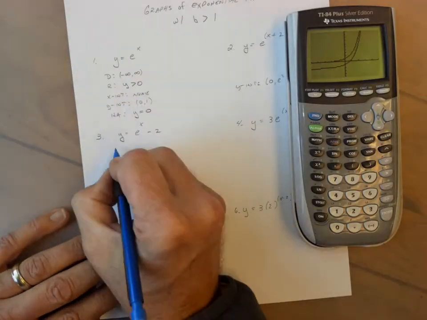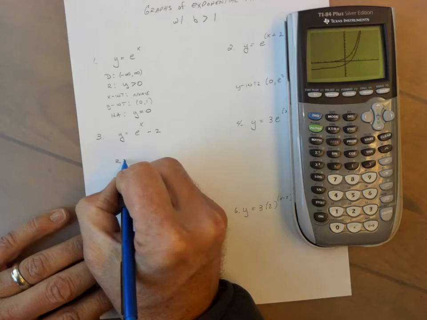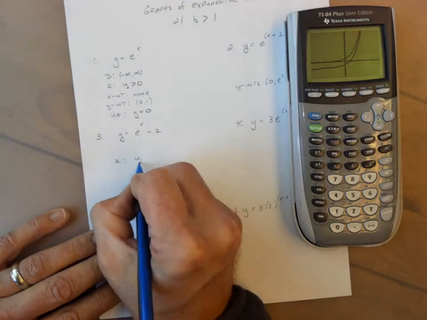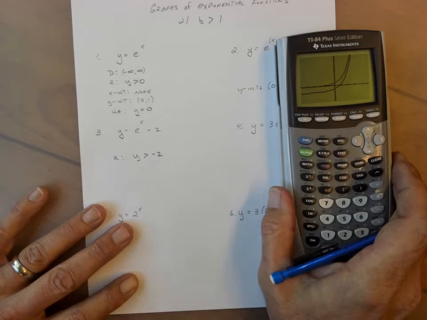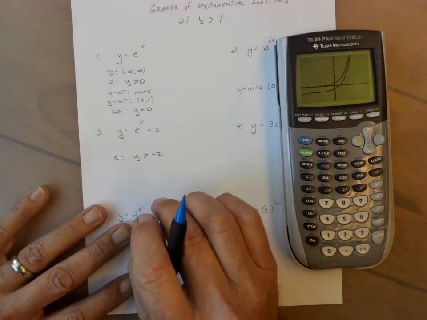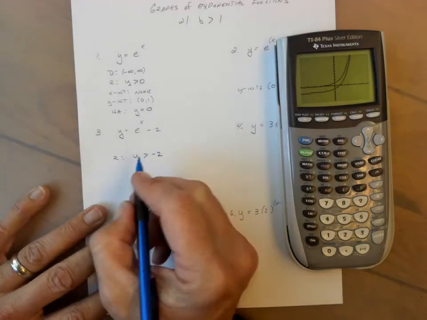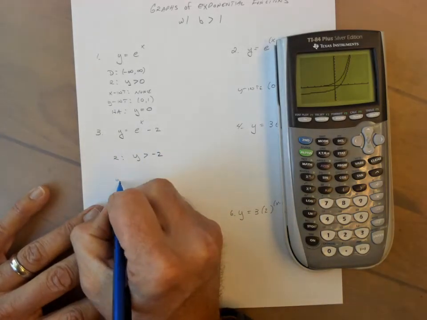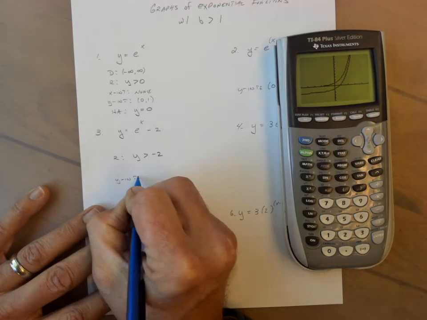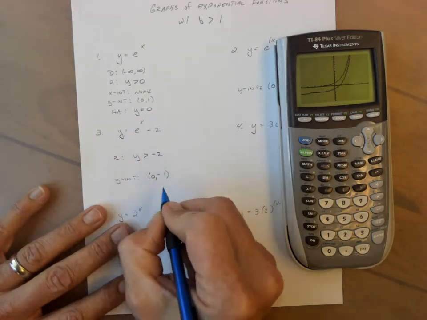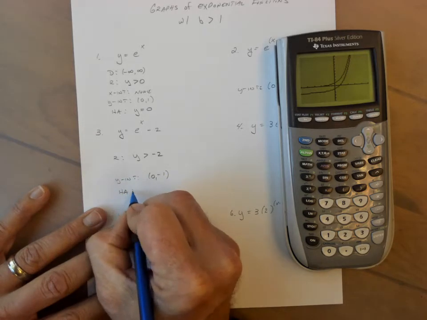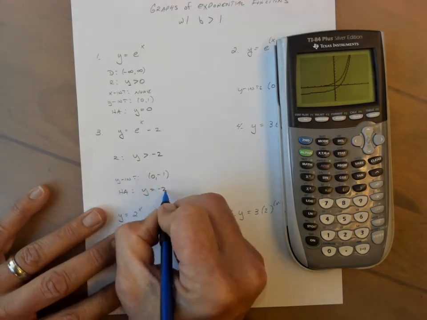So again, domain stays the same. I'm just going to write what's different. The range now is going to be y is greater than -2 because we've moved the graph down 2. This will have an x-intercept. Let's do our y-intercept first. So now instead of at 0, 1 down to 0, -1. And our horizontal asymptote is y equals -2.